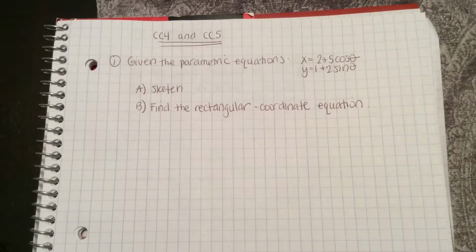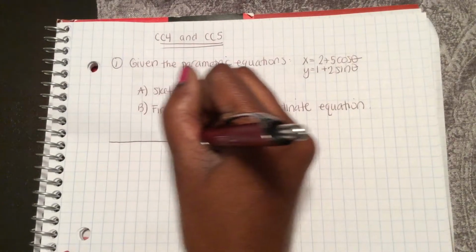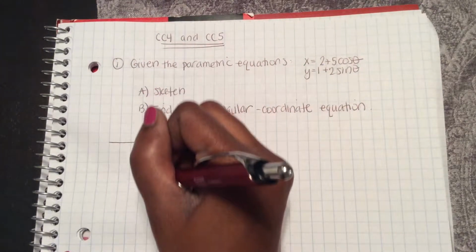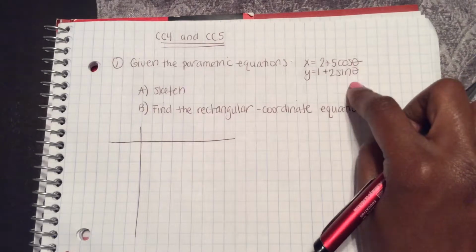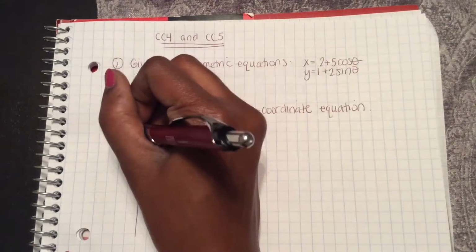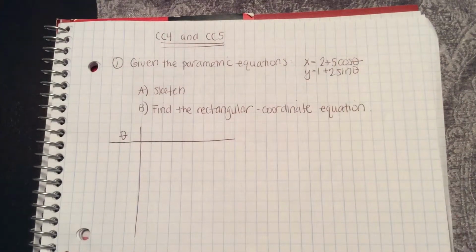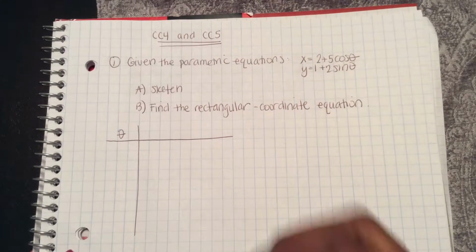In this problem, we're given a parametric equation, and we want to sketch it and find the rectangular coordinate equation. So first, for my sketch, I'm going to make a table. Both of my parametric equations are in terms of theta. So theta is going to be the independent variable that I plug in.